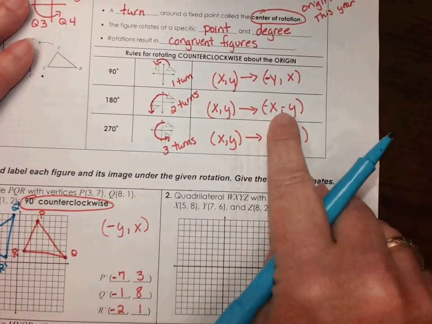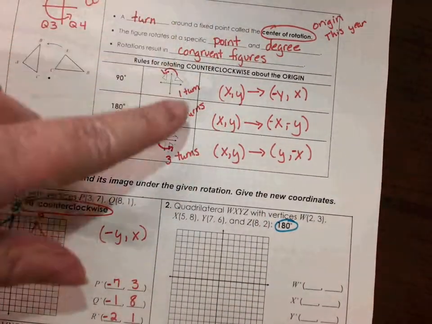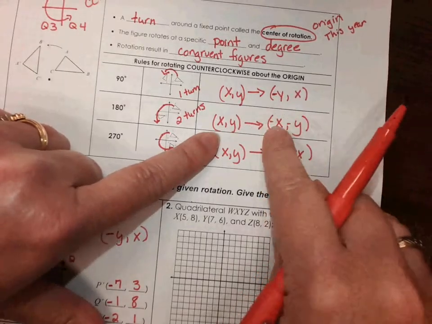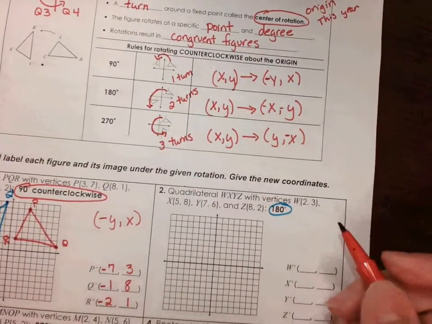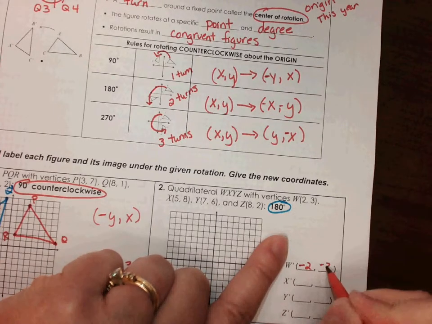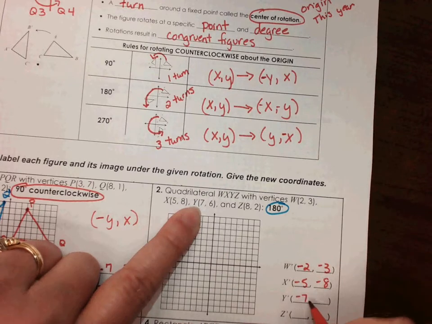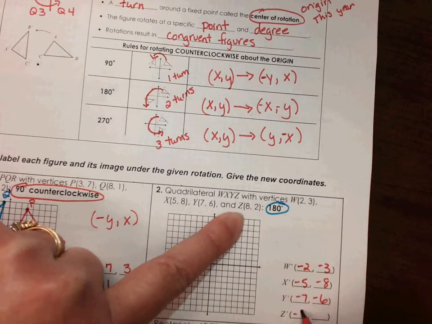Alright, so the rule says that everything just changes signs. Nothing flips places, but everything just changes signs. So this is -2, -3, -5, -8, -7, -6, -8, -2.